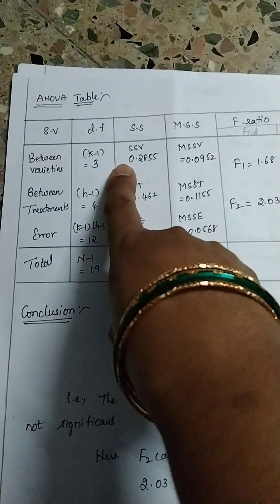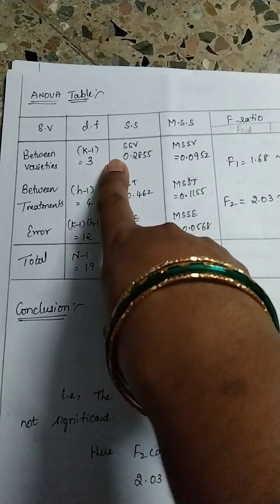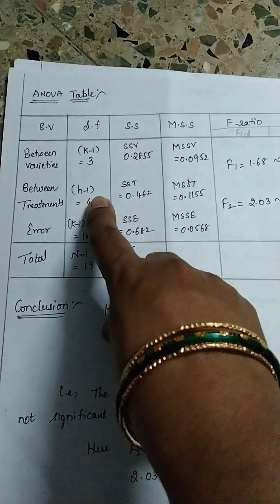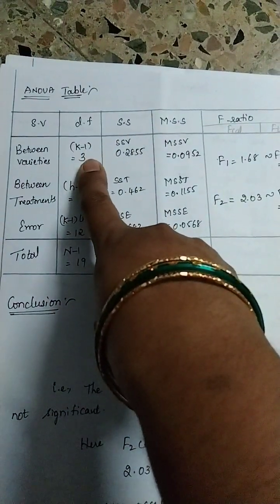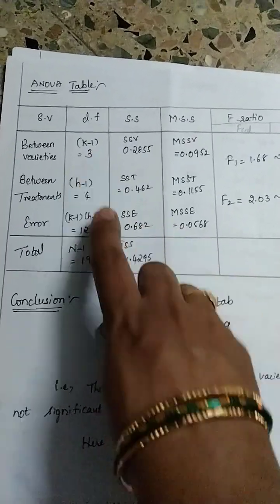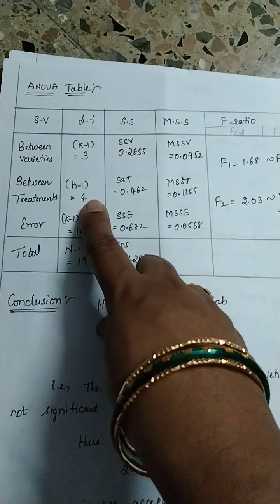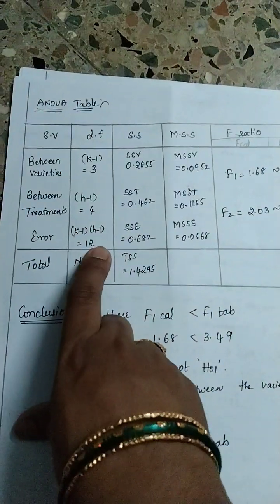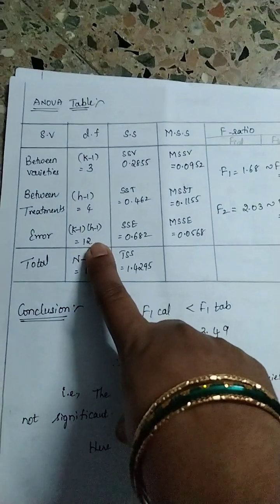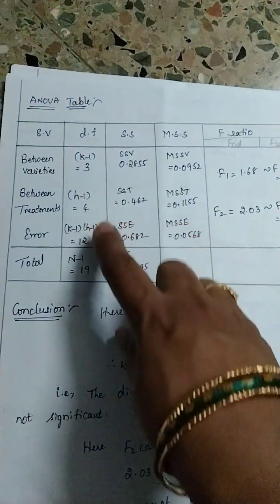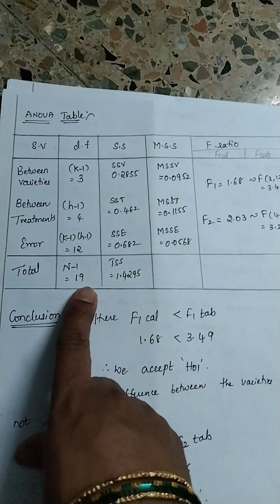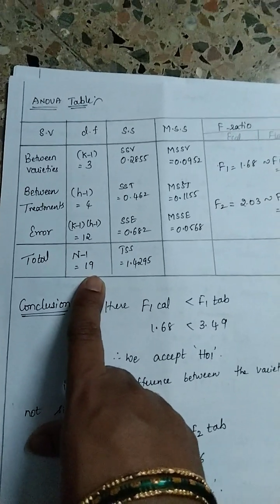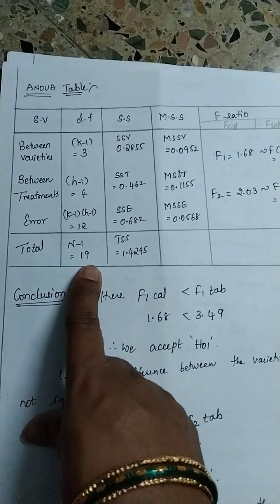You already know how many degrees of freedom for varieties: K minus 1. And for treatments: H minus 1. K is nothing but your varieties, that is 4, so 4 minus 1 is 3. Here it is H minus 1, the number of treatments, 5 minus 1, that is 4. The error formula is K minus 1 into H minus 1, that is 3 into 4, 12. The total degrees of freedom is n minus 1, that is 20 minus 1, you will get 19 here.